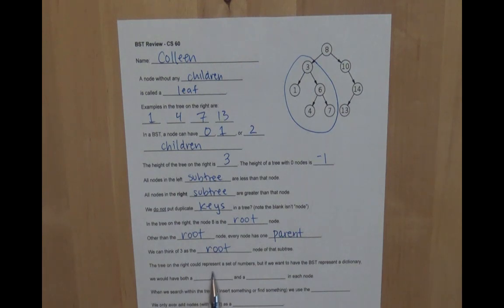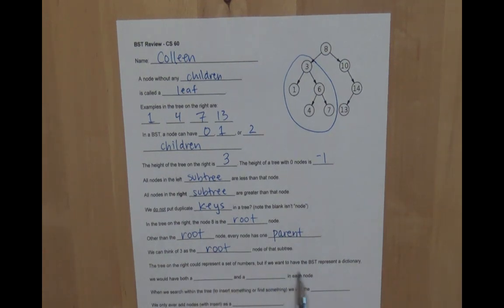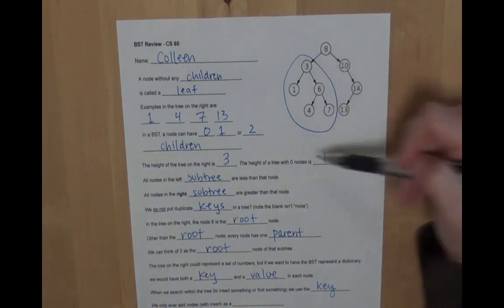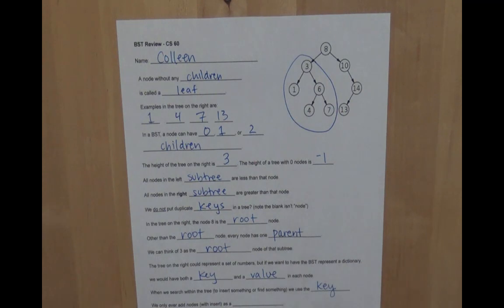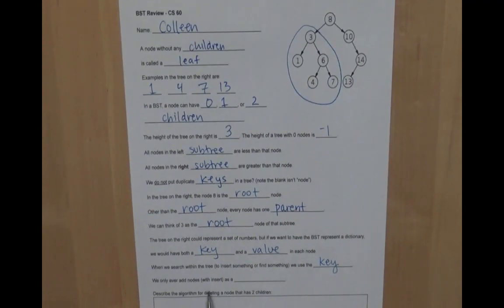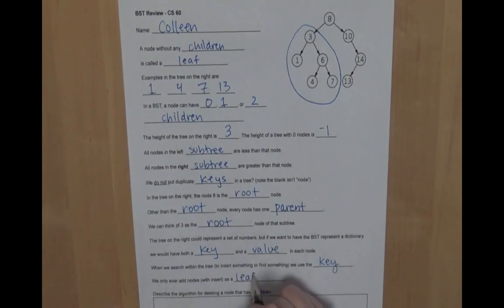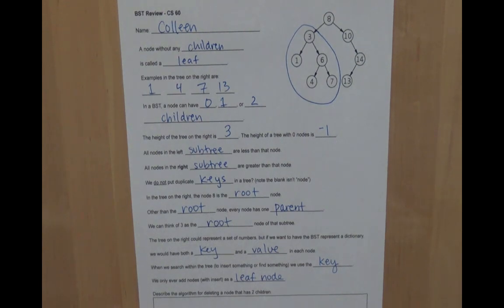The tree on the right could represent a set of numbers, but if we want to have the binary search tree represent a dictionary, we would have both a key and a value in each node. And then when we search within the tree, either to insert something or to find something, we use the key. Again, this picture only shows the keys of my binary search tree, but most frequently we use a binary search tree to represent a dictionary that's mapping between keys and values. We only ever add nodes with insert as a leaf node. We find that they're not there and then we add them as a leaf node.